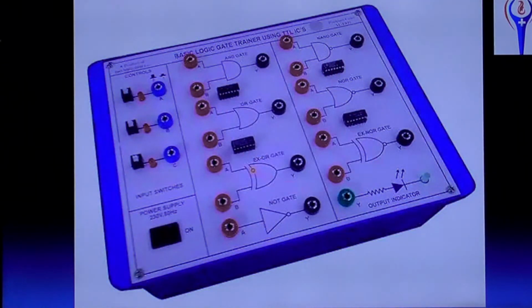And this is a logic gate kit. I don't know whether you did it in lab or not. So this kit you may use, I think. This is a kit which contains all the gates: AND gate, OR, XOR, NOT, NAND, NOR, XNOR.